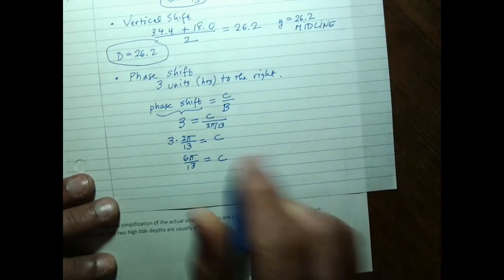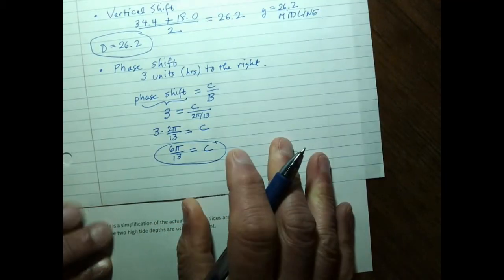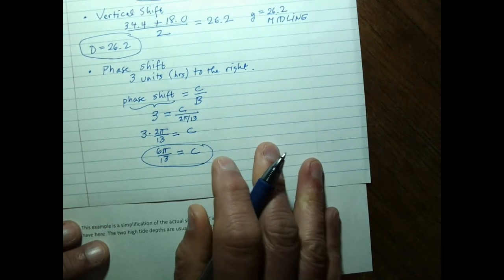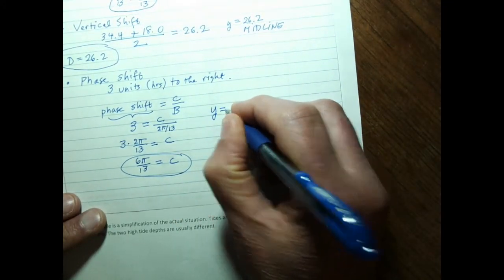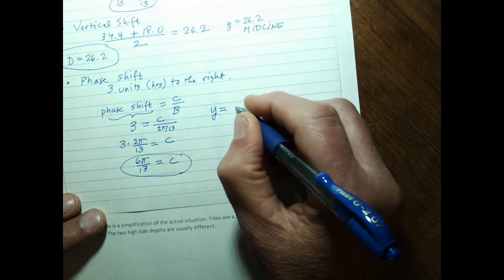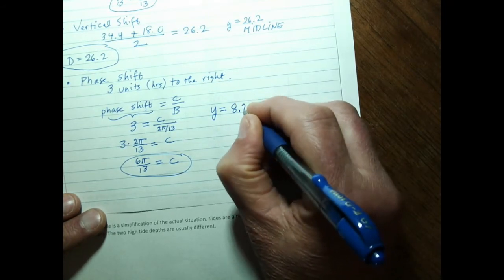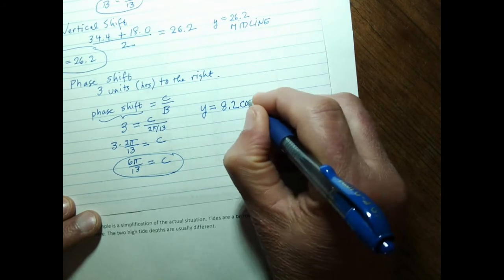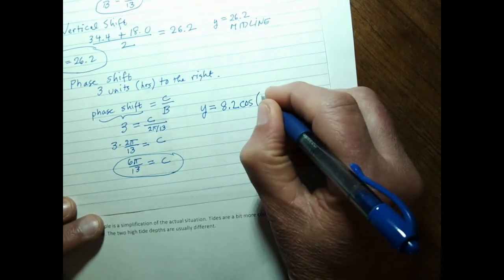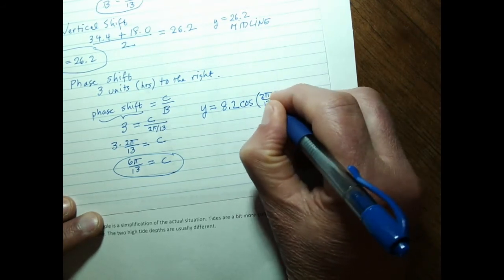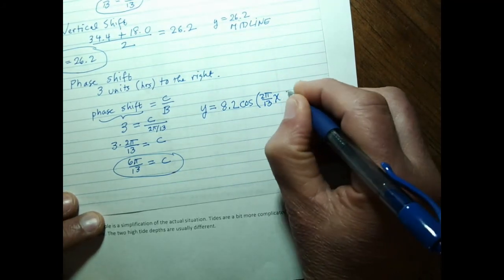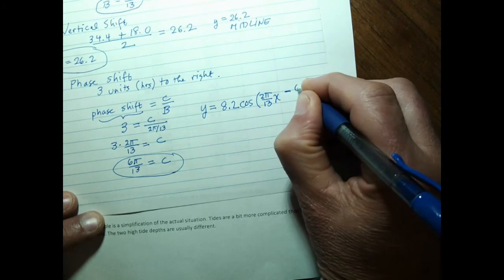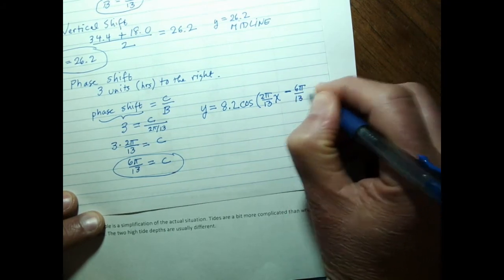And now I'm ready to put my formula together for that function. We have y equals, A is 8.2, I'm using cosine of b, 2 pi over 13, x minus 6 pi over 13.